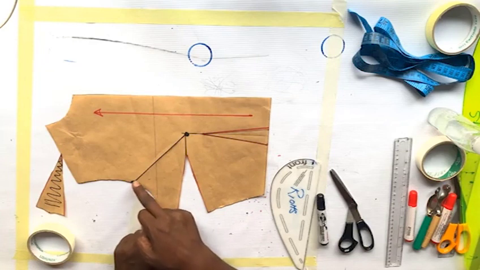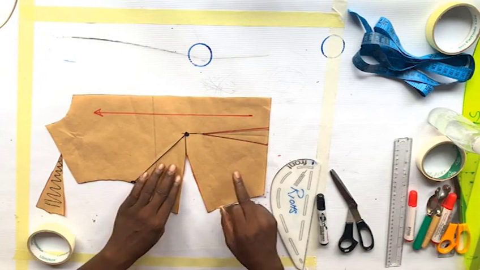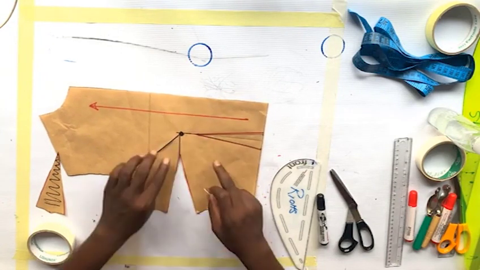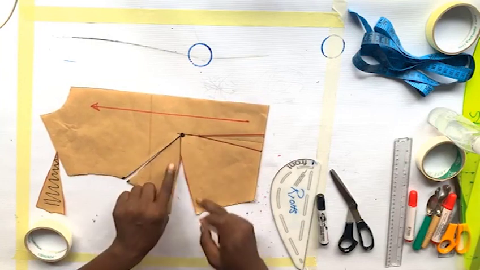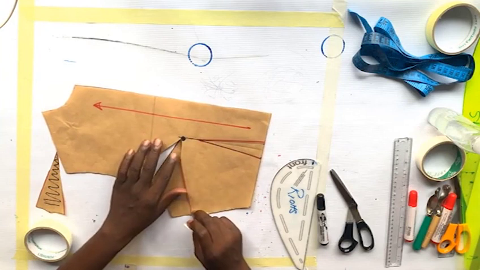Then you come to this point, you cut all the way to your apex as well. Now look at what I'm going to do. I'm just going to close my bust dart like this. Just make sure that they close. For that section, it would overlap. Don't worry about it. You keep closing.